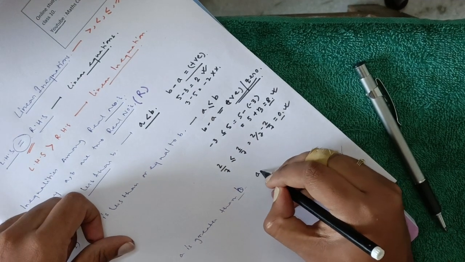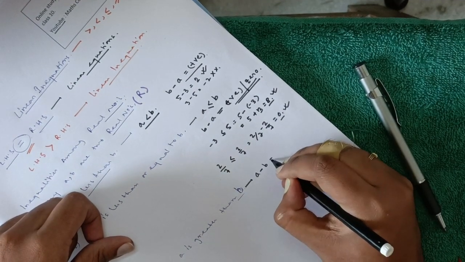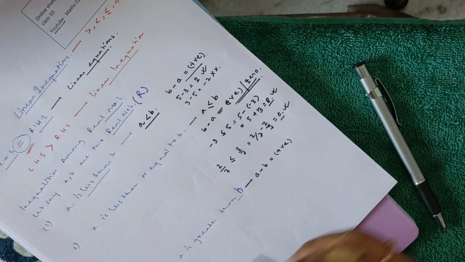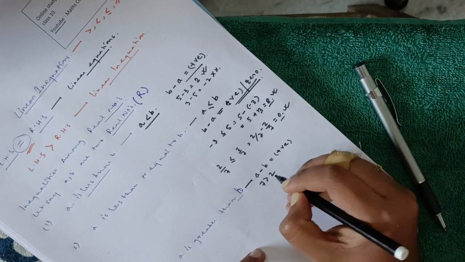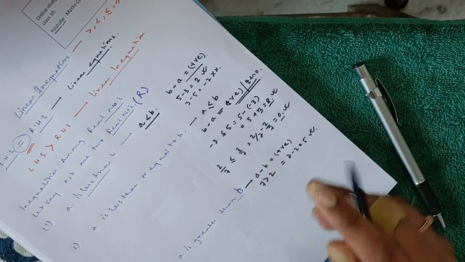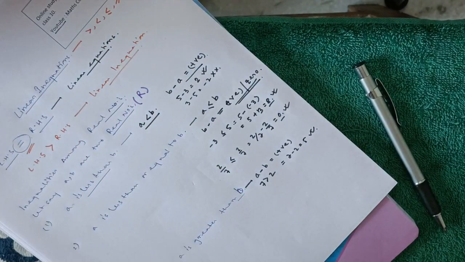A minus B will be positive. For example, 7 greater than 2. It's 7 minus 2 equals 5. It's a positive statement. Okay, done.